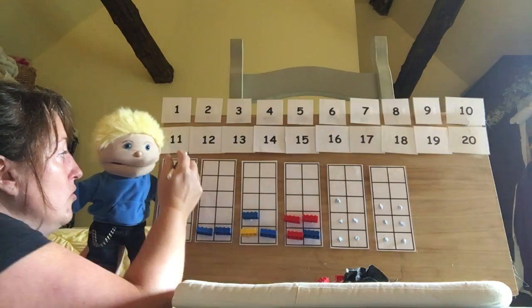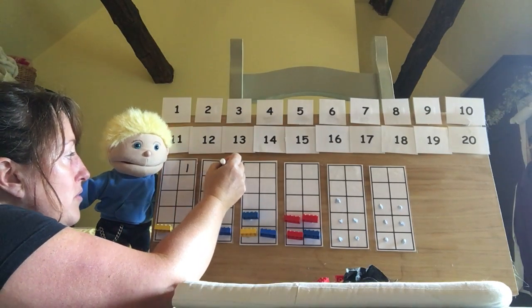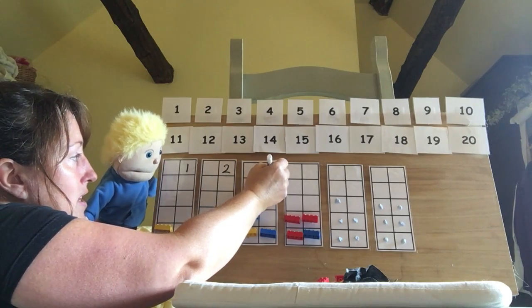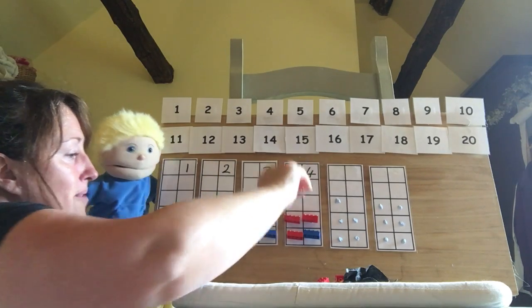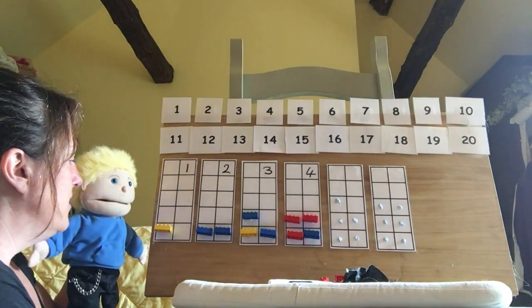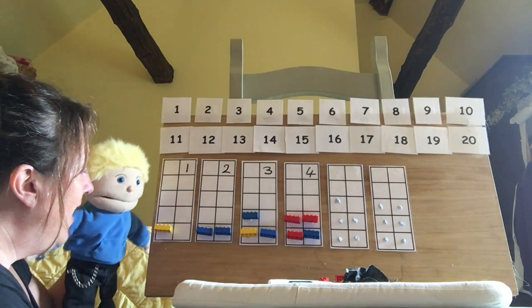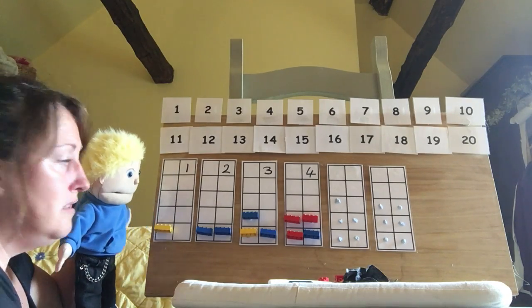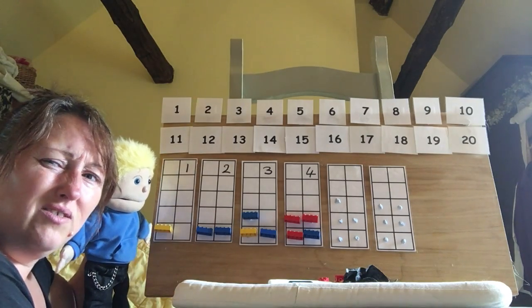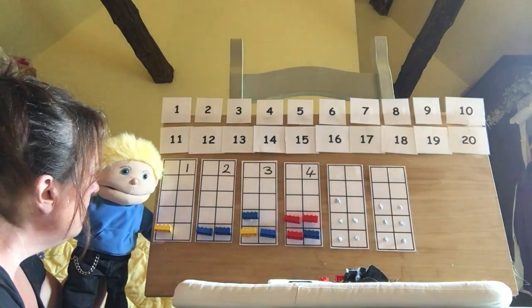Okay, so I'm going to put the number 1 in there, number 2 in there, number 3 in there, number 4 in there. Right then, Fred, let's have a little look. Have we noticed a pattern perhaps?